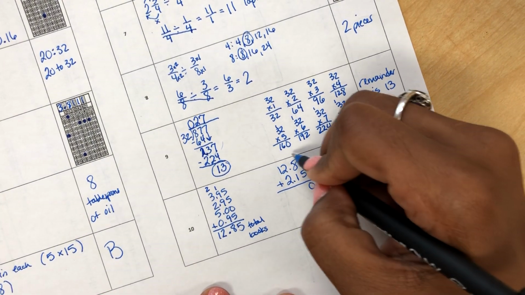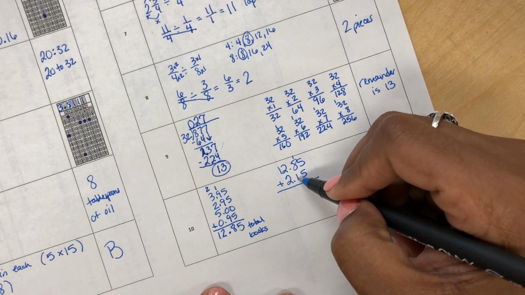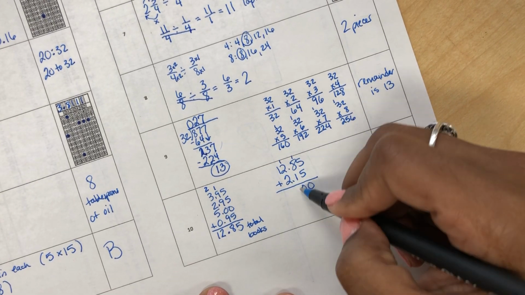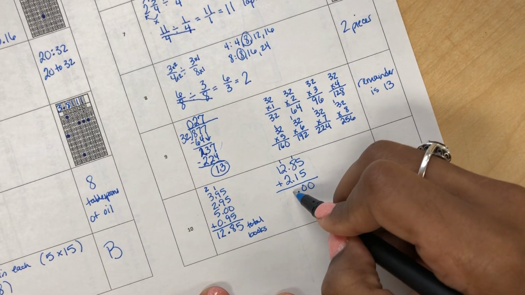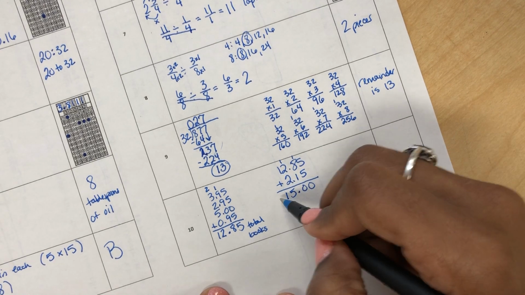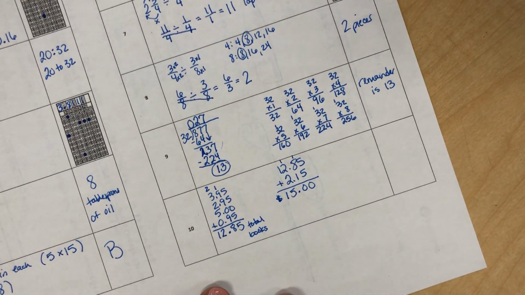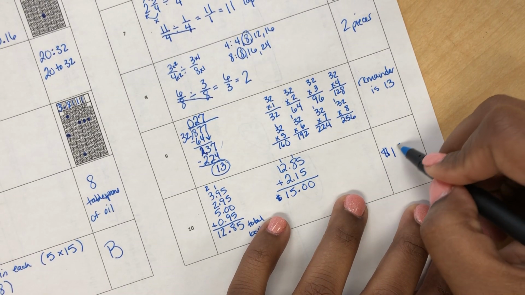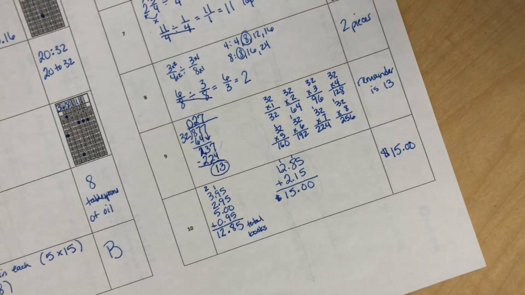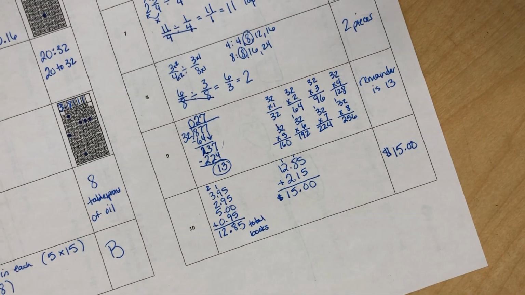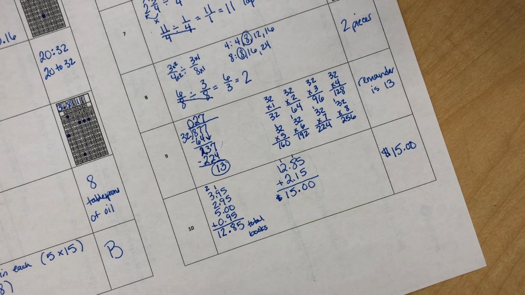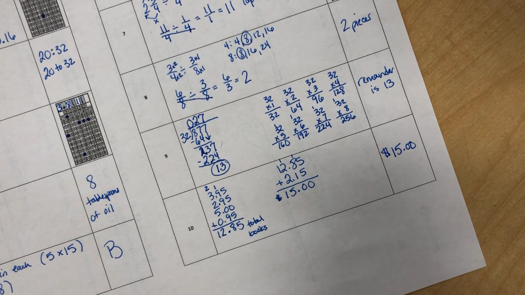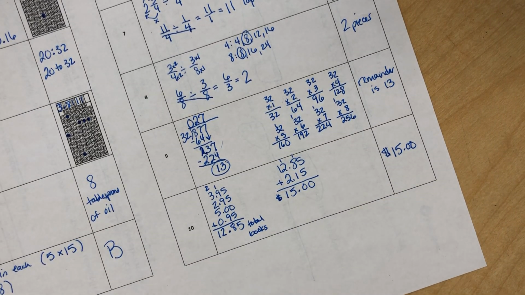So 5 plus 5 is 10. Carry the 1. 8 plus 2 is 10. Carry the 1. 2 plus 2 is 4, plus 1 is 5, and then 1. So this gives me 15, which means that Jan gave the clerk $15. So when the clerk told her that your total is $12.85, she gave her $15, and when she gave her $15, she was able to get $2.15 back in change.